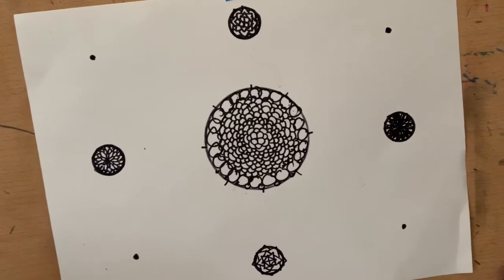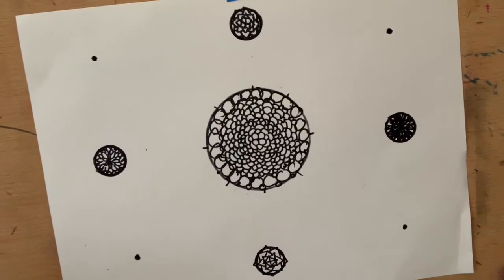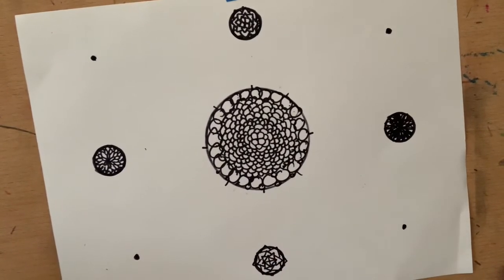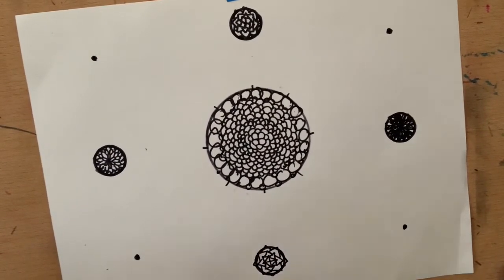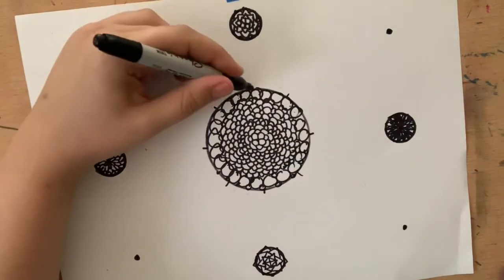What we're going to do now is we are going to draw our petals. Now, I like to start with the big one because I feel like that would be the biggest flower and it's going to be on top. You can decide which flower you're going to start with, and I marked it to help me.